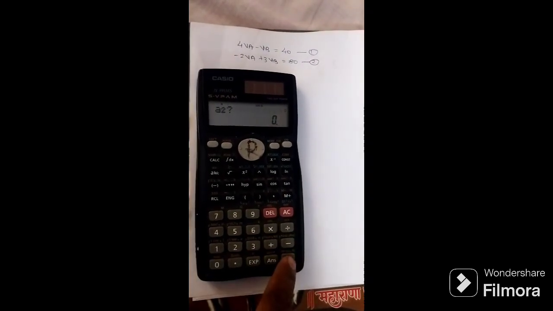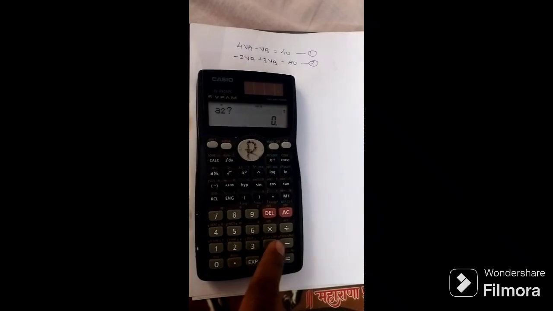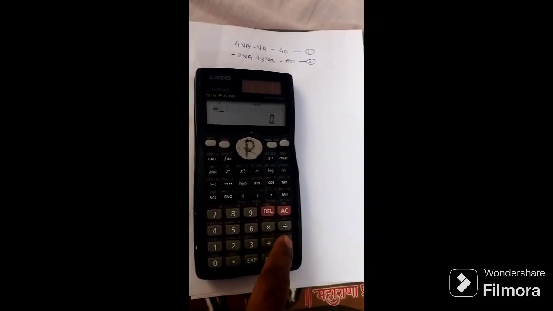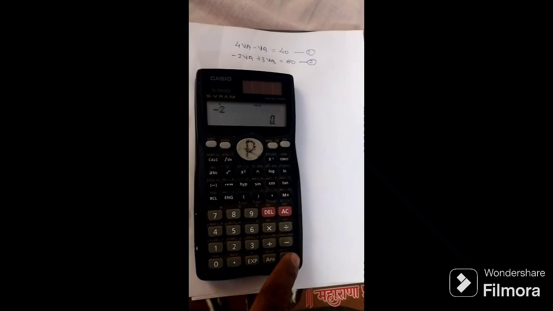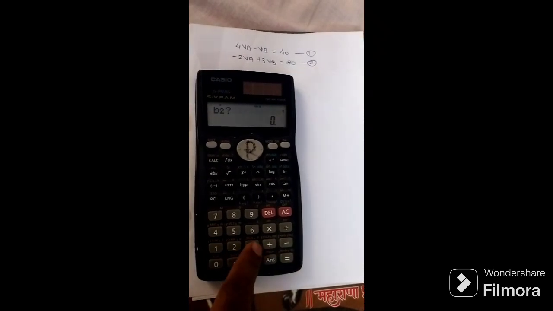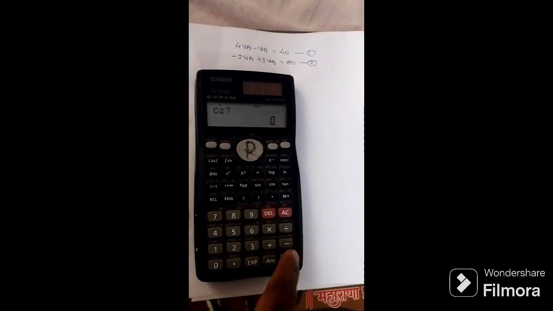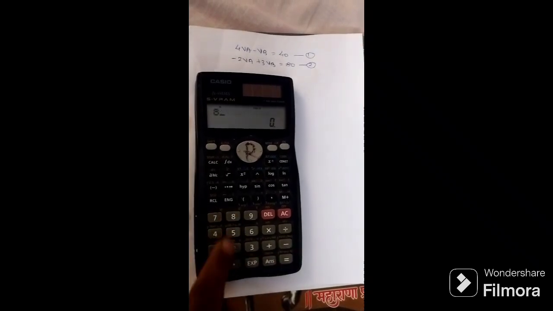Then we need to enter the coefficients of equation number 2. The coefficient of VA is minus 2, so it will become minus 2. B2 is nothing but the coefficient of VB, which is 3, so that will be entered. C2 equals to 80.